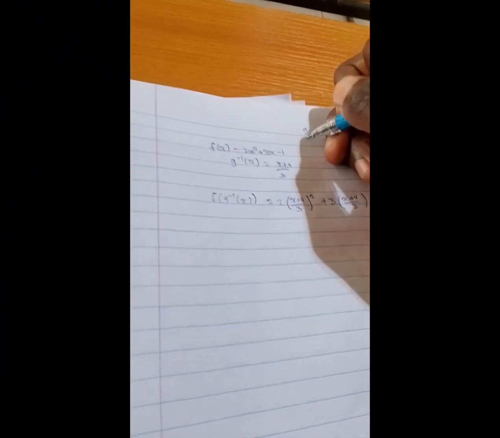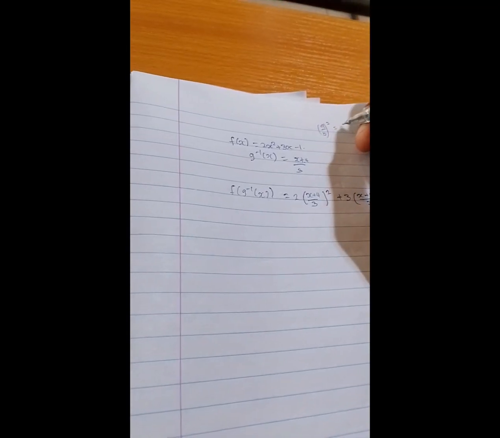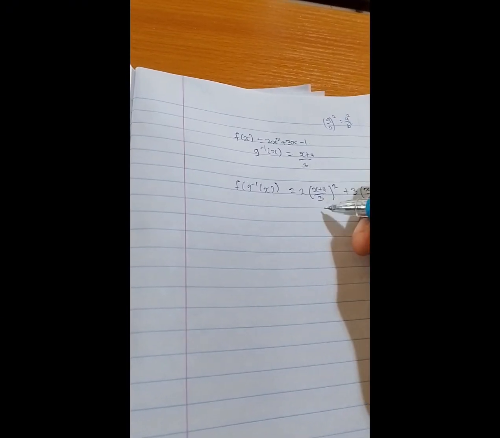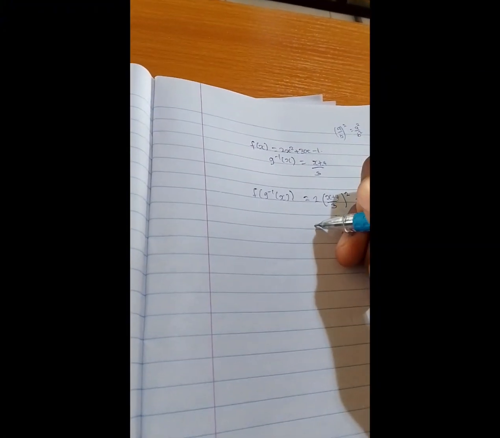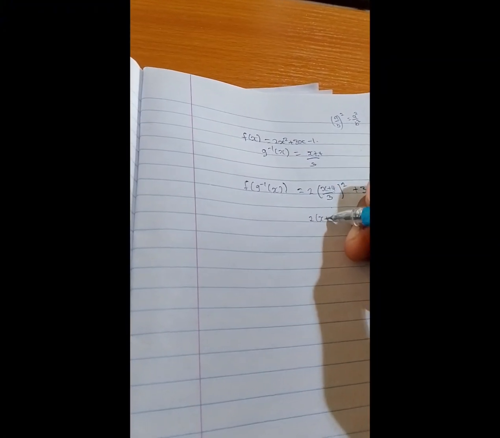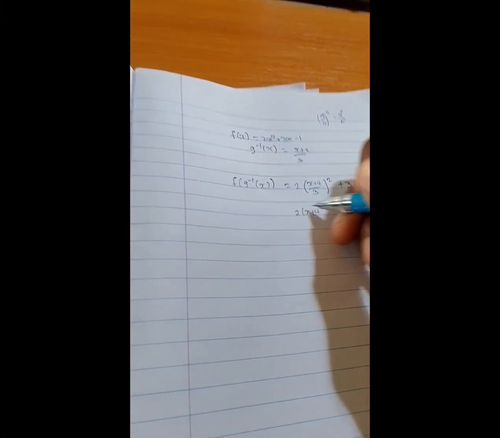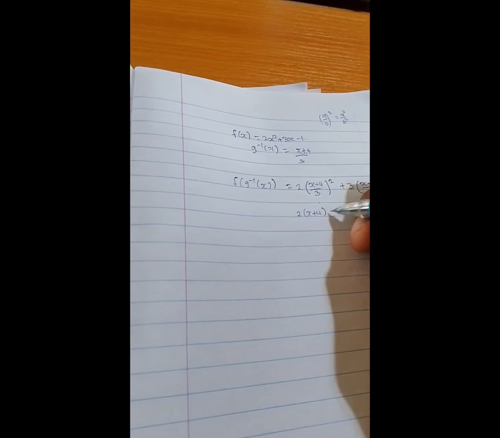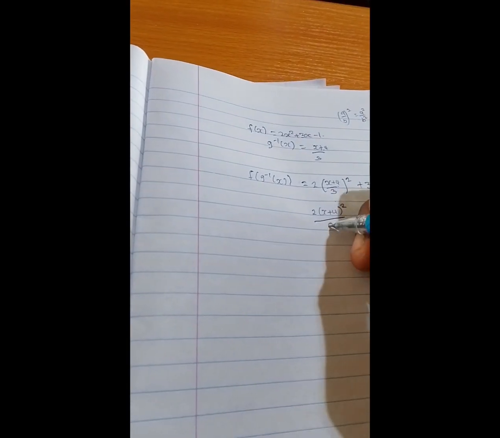In this case, you have to be 100% careful so that you do not make a mistake. Whenever you have a all over b all squared, it is the same thing as a squared all over b squared. That means you can square the numerator separately and the denominator separately. So it's like saying 2 into bracket x plus 4 squared all over 3 squared, which is 9. This 2 is separate, it's not inside the bracket, so it's independent.